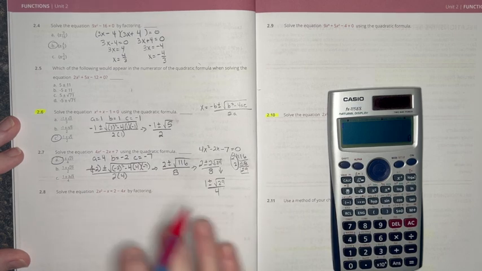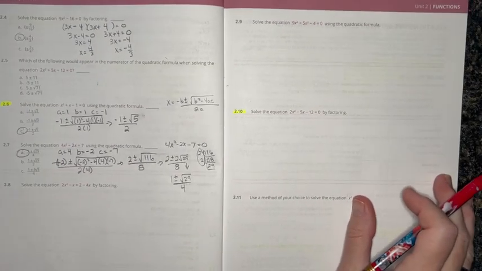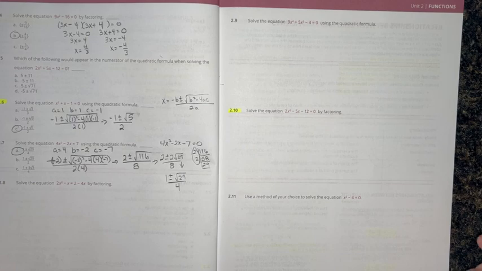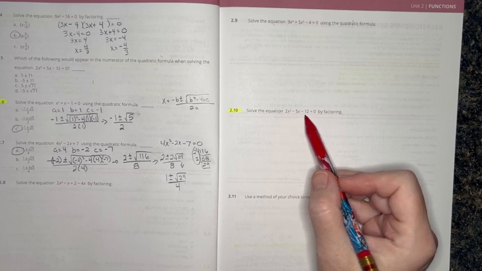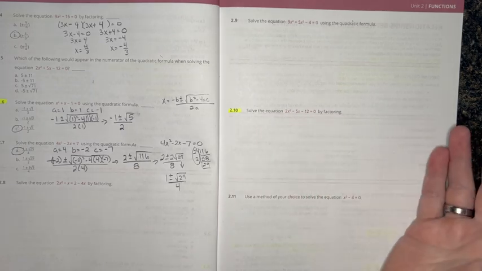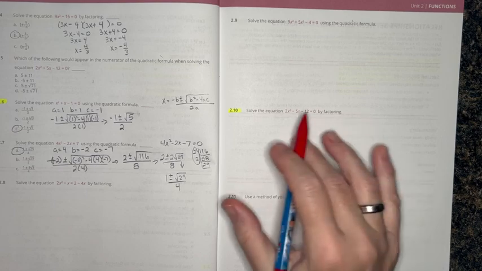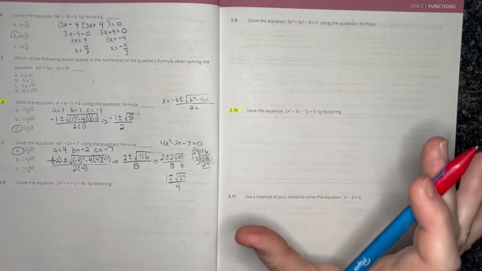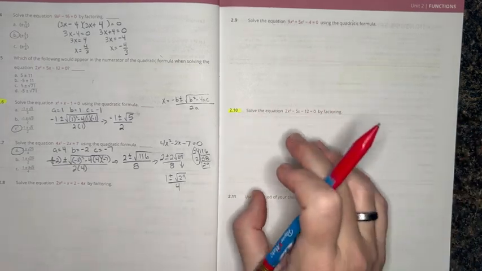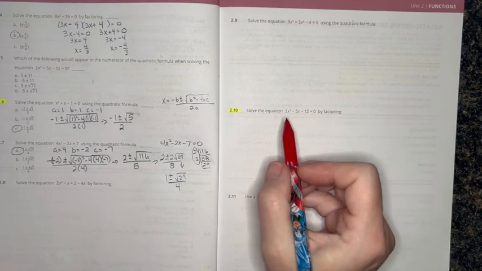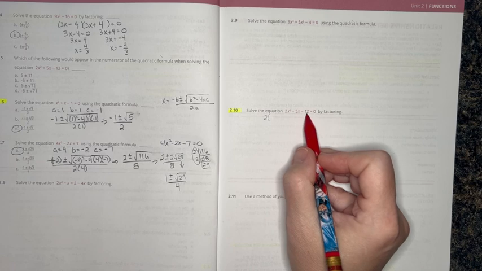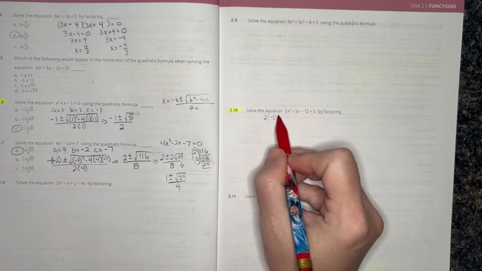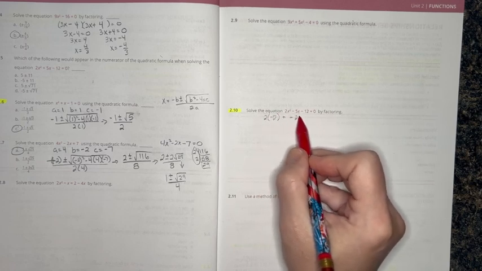All right? Okay, let's take a look over here at number 10, because I want to do one more like this with you. It says solve the equation by factoring. The equation is 2x squared minus 5x minus 12 equals 0. Okay, we have a coefficient greater than 1. It makes factoring a little bit tricky. Here's the trick to factoring a problem like this. You're going to take the coefficient of the x squared term and multiply it by the constant. And that's going to give you a negative 24.